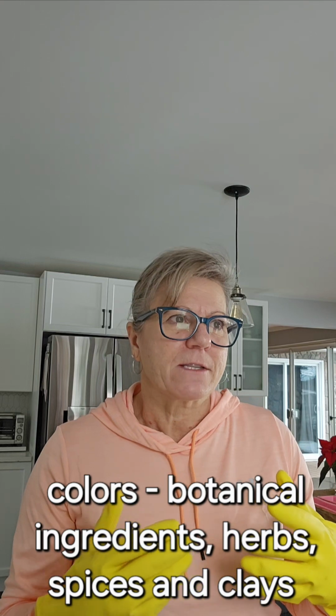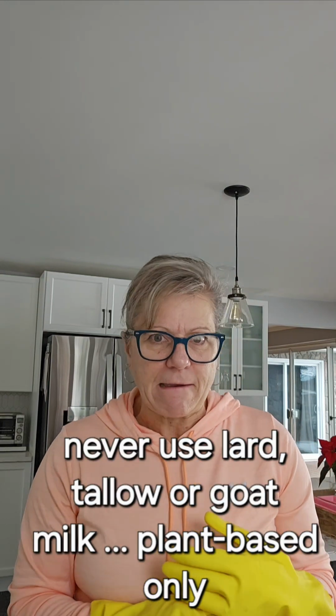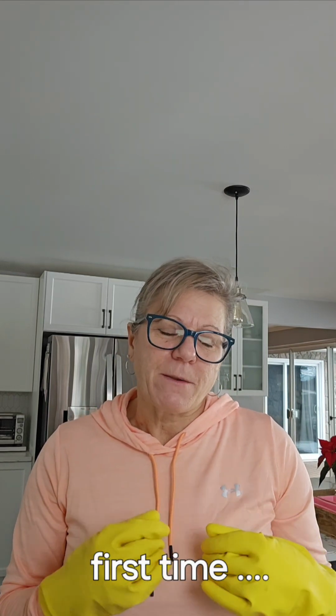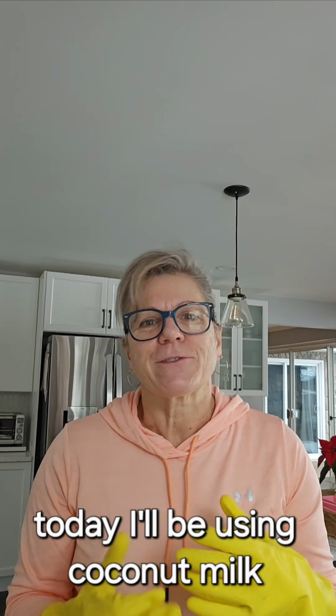Everything is, like I say, plant-based. So my colors come from botanical ingredients, your herbs, flowers, spices, and or clays. And then of course I don't use any animal product. I won't use any lard or tallow. I don't use goat milk, but today my recipe does call for coconut milk, so this will be the first time I try that.